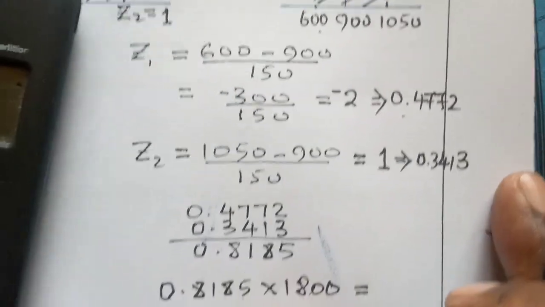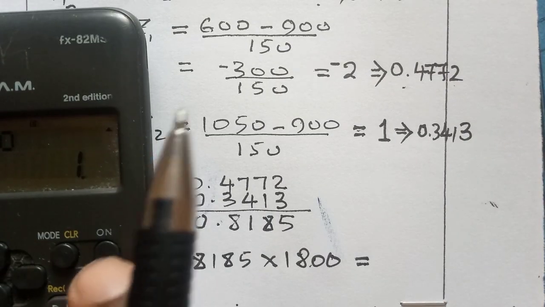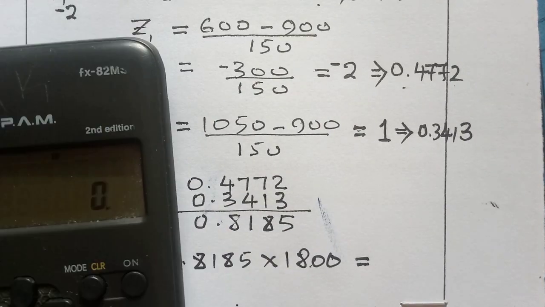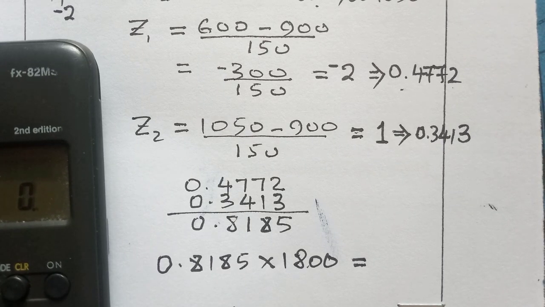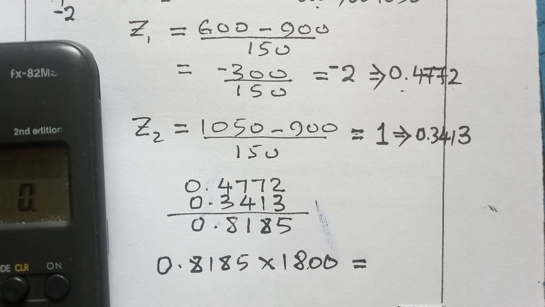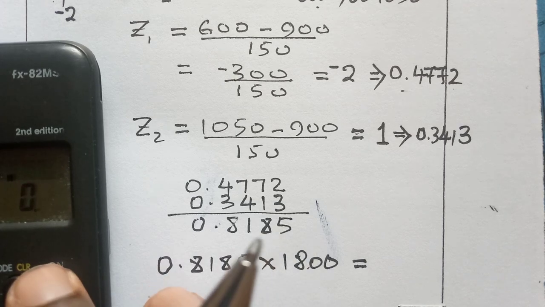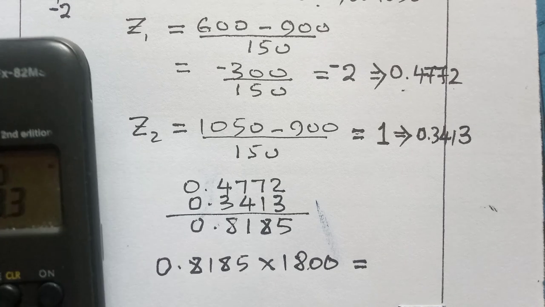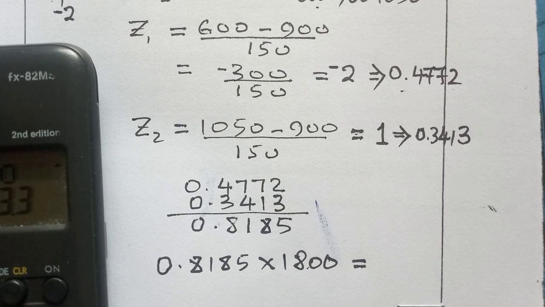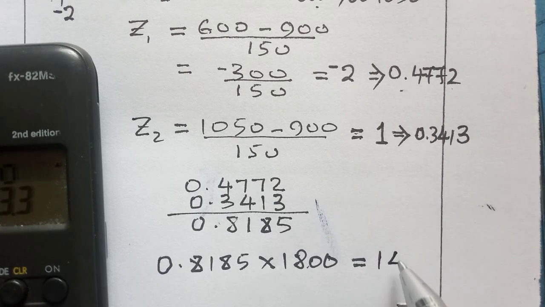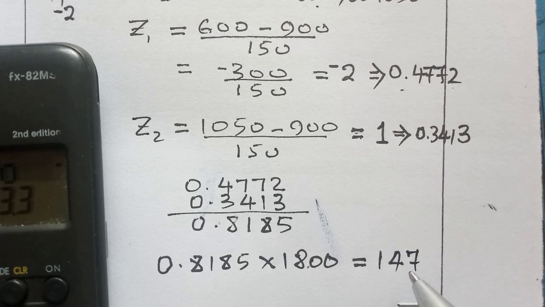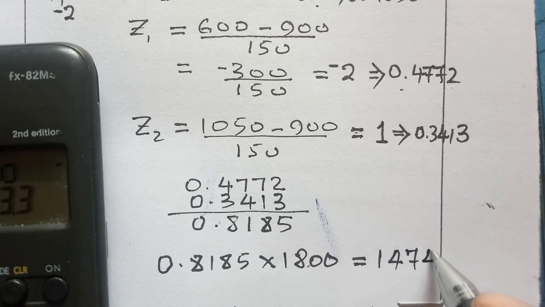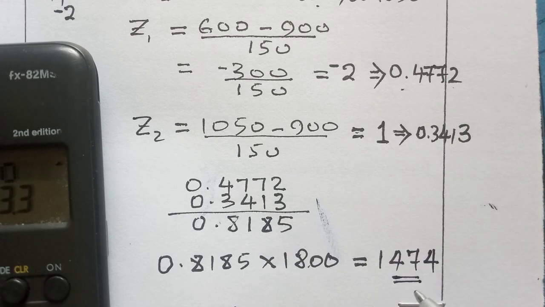Now we shall do that multiplication, and this is what we want to find out. 0.8185 times 1800 is equal to 1,473.3. So we can write 1474, because if there is something more, it means it's another bulb.